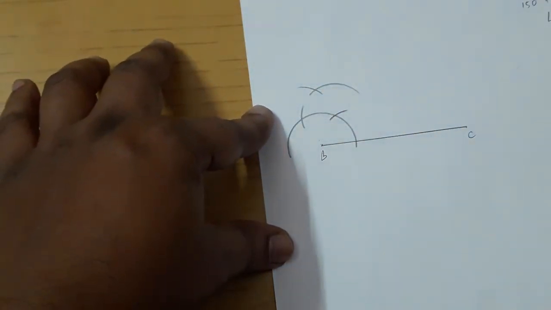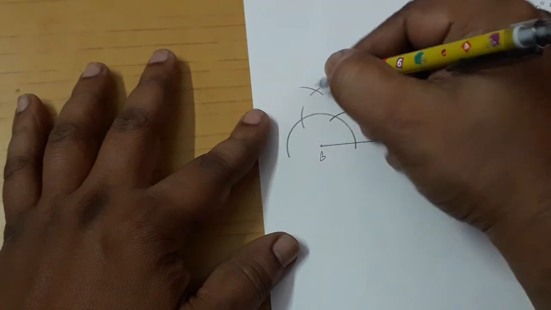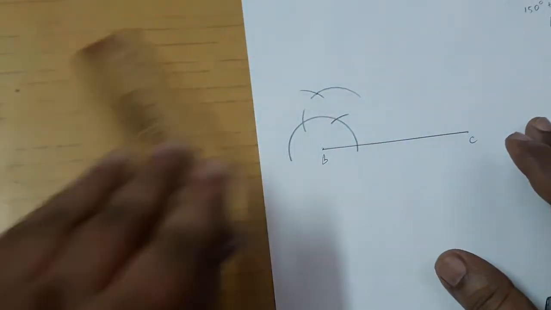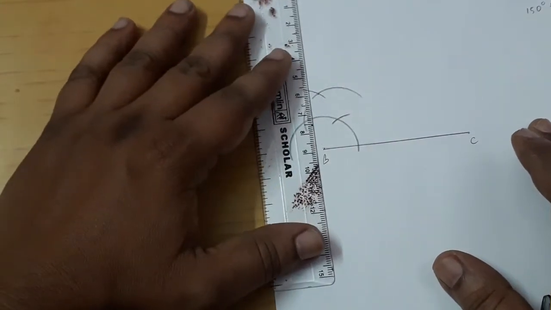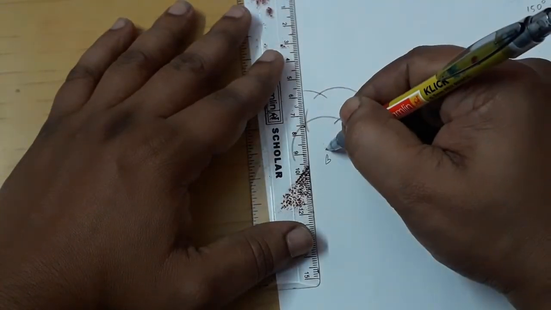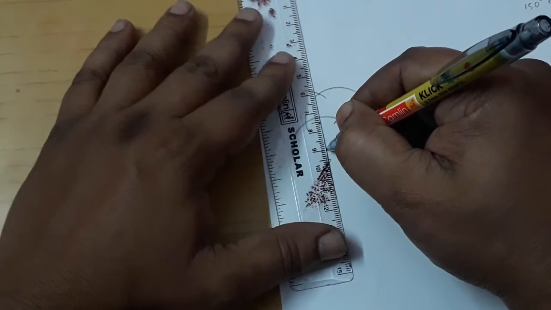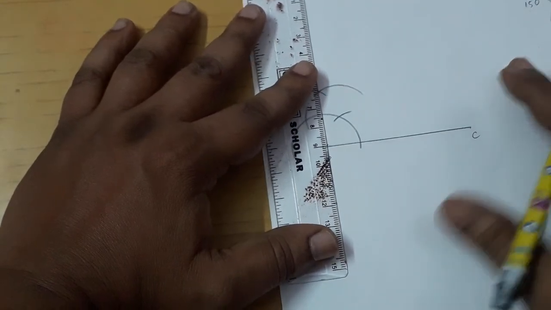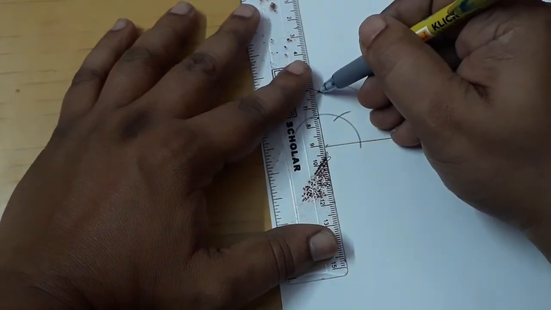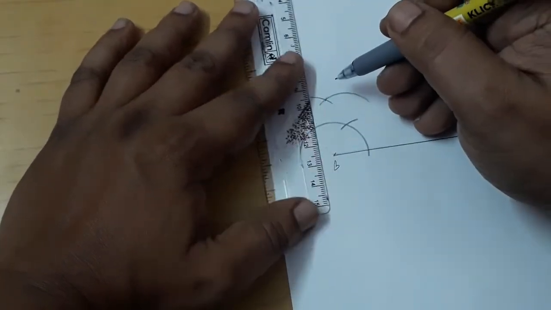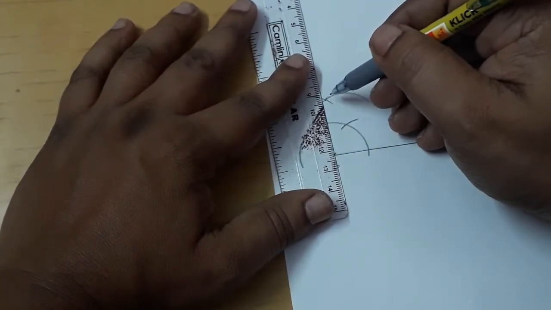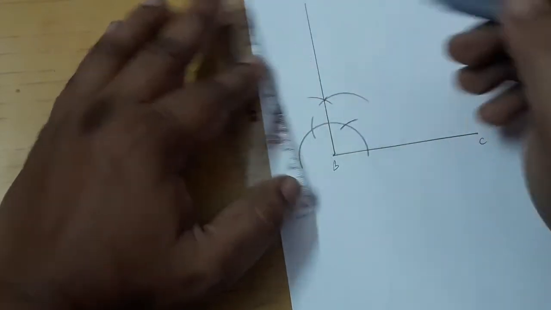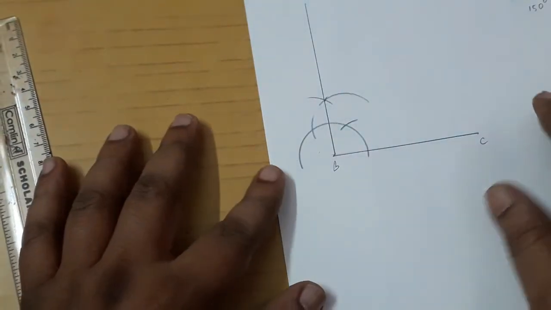So at the point of intersection we'll have to draw a line through that from B. Okay, so from B passing through the intersection will give us, hold on, there you go, that gives us 90 degrees.